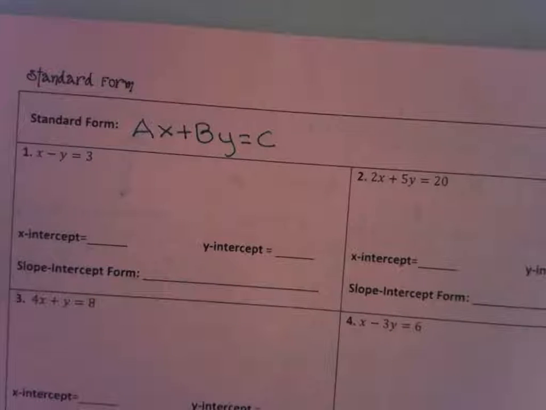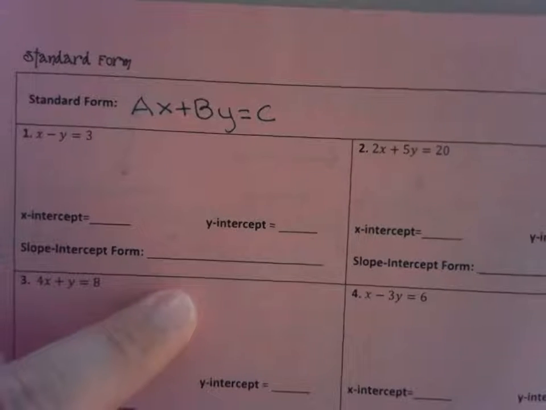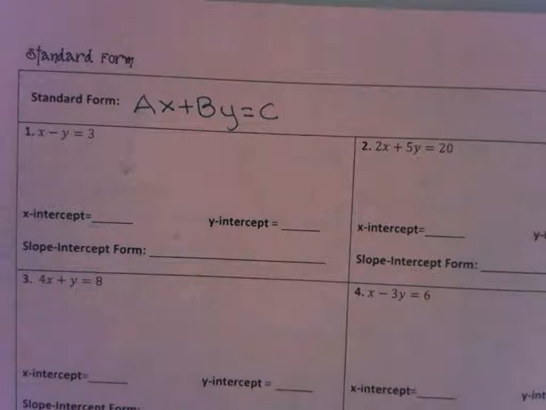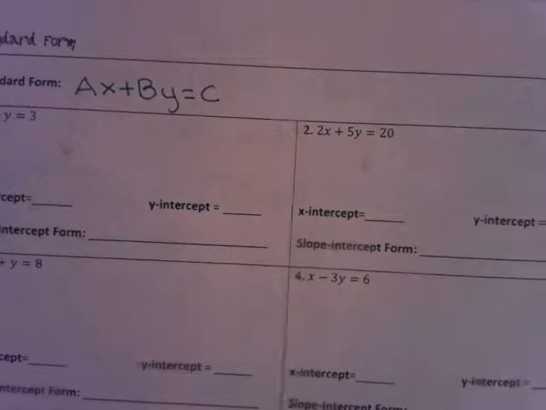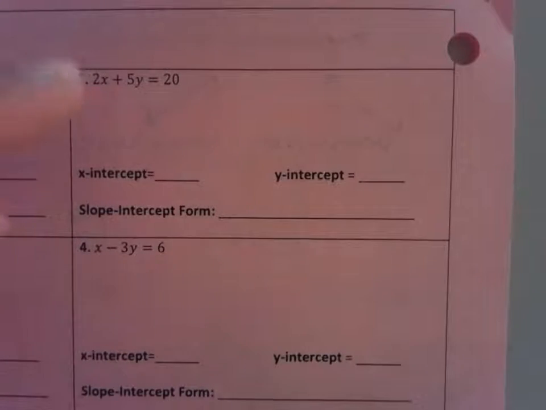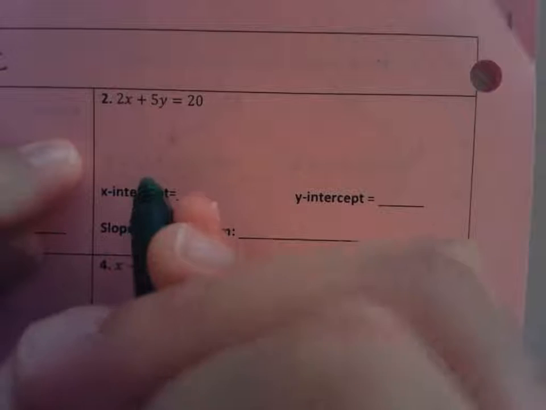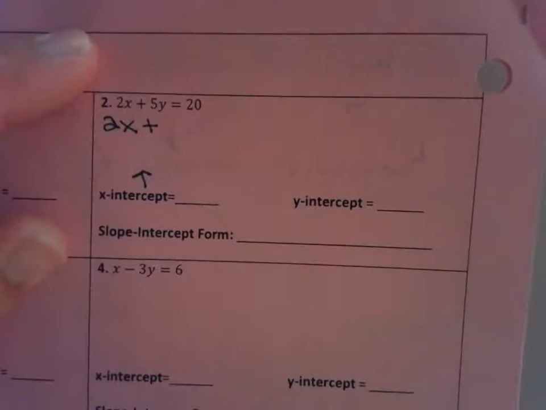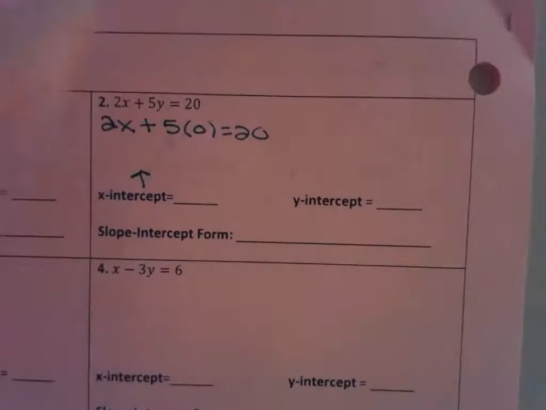Okay. So standard form, ax plus by equals c. Basically, x and y are on the left side, the number is on the right side. So let's look at number 2. If I want to find the x and y intercept, to find the x-intercept, we plug 0 in for y. This is how you find the x-intercept. You plug 0 where y is.